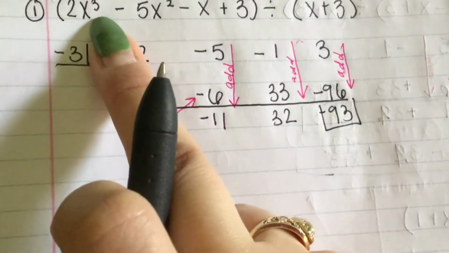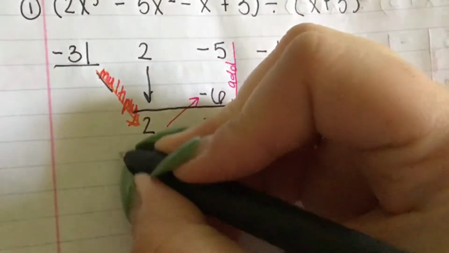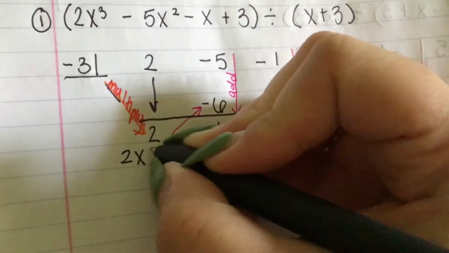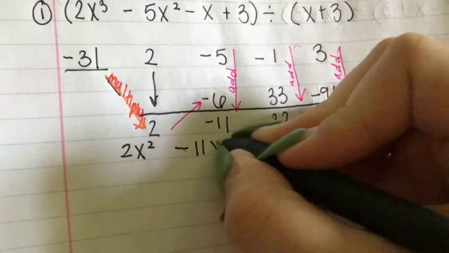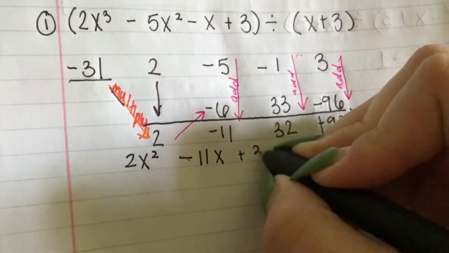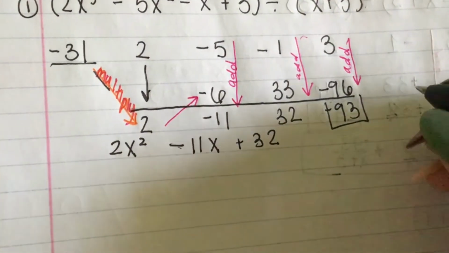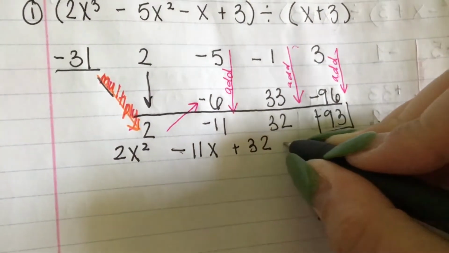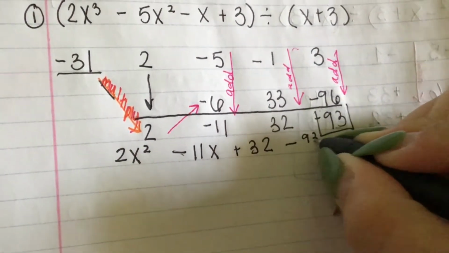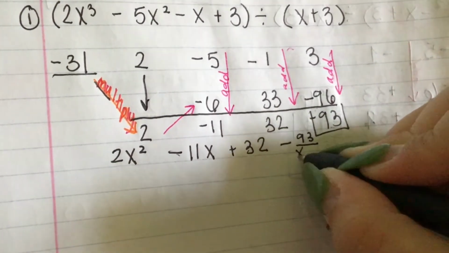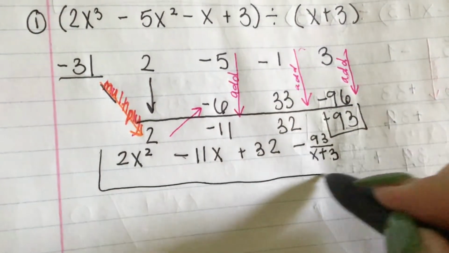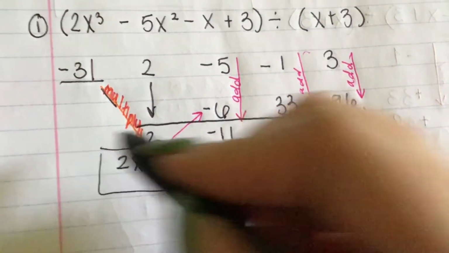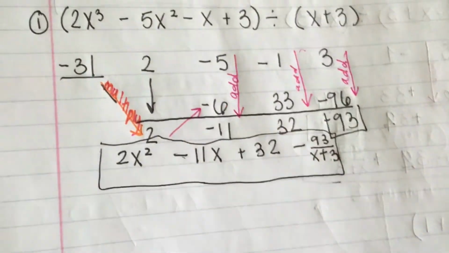Again, here we want to write our answer 1 degree less than what we started with. So since we started with an x to the third, we'll start off with 2x squared minus 11x plus 32. And then that last piece right there, remember, is always our remainder. So it's minus 93 divided by the divisor, which was x plus 3. And that's our answer. And remember, because of that remainder, this is not a factor of that polynomial.